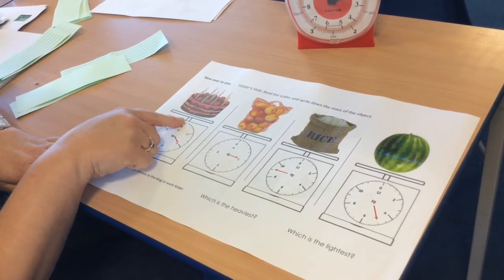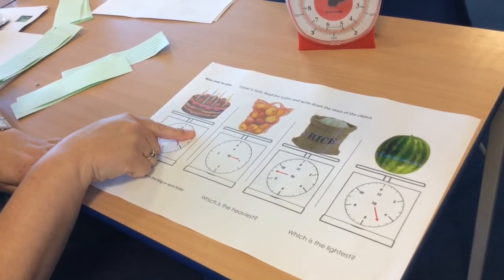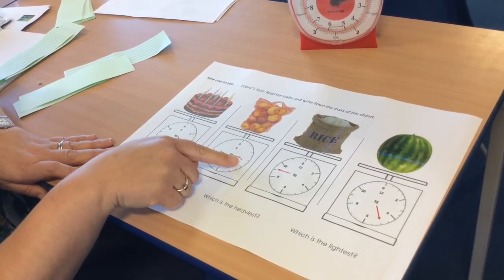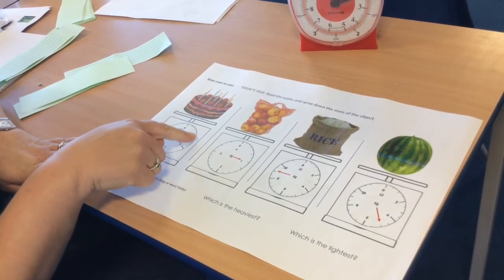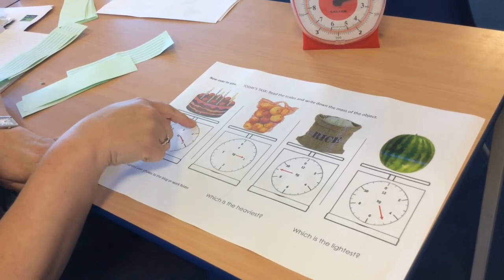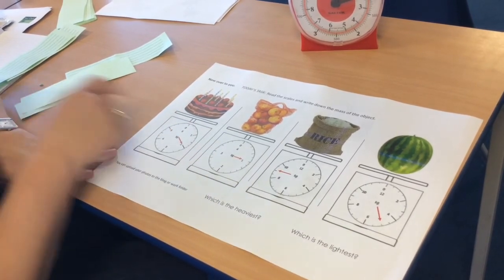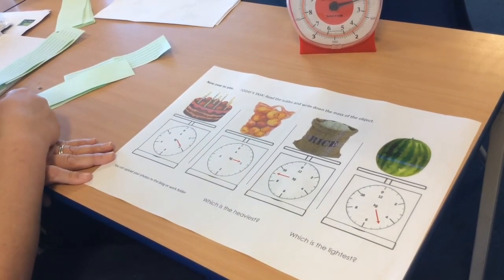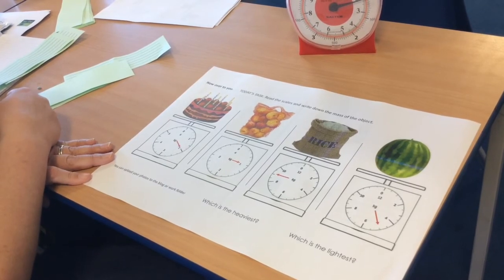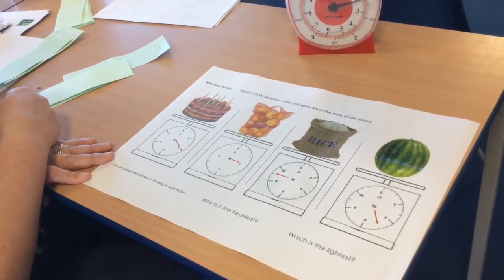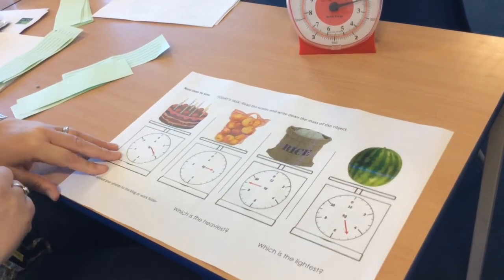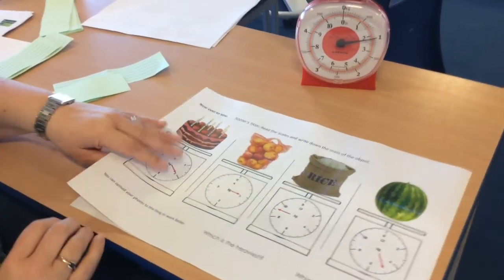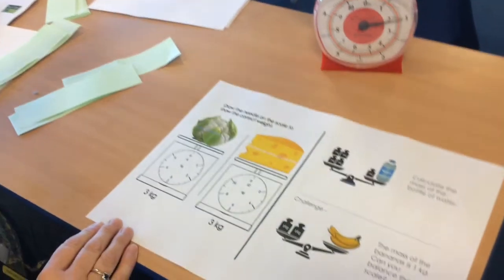The 1 kilogram marker on this set of scales is in a different place to the 1 kilogram marker on this set. So you will have to look at the scales carefully and work out what each section represents. And once you've written down the mass of the object, work out which is the heaviest and which is the lightest. You might even have some of these objects at home and you can weigh them yourself.